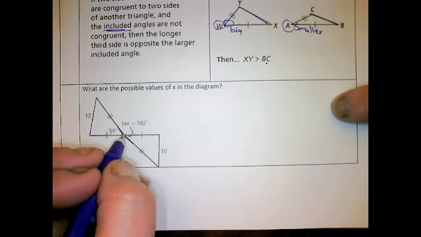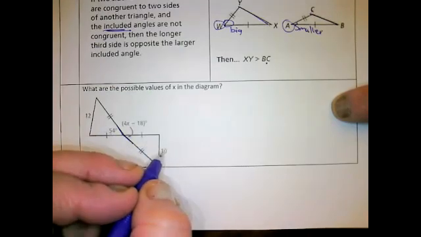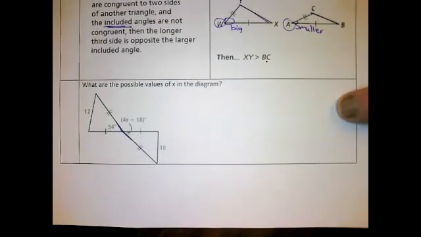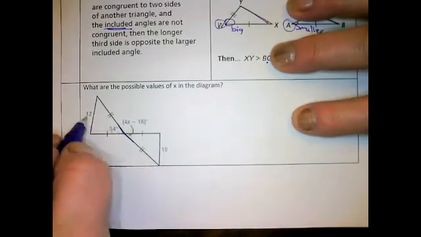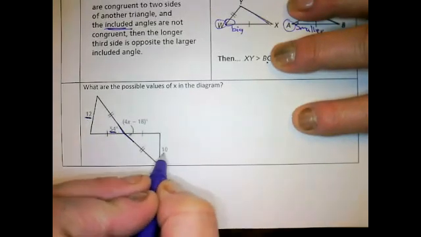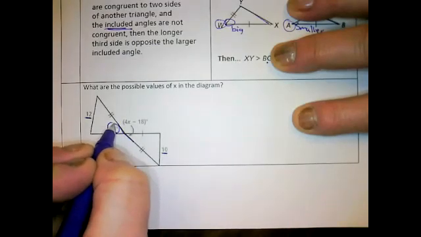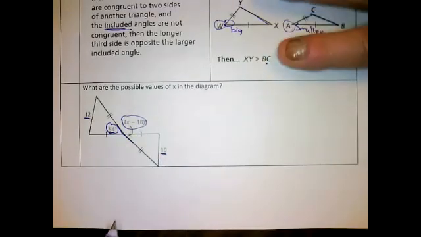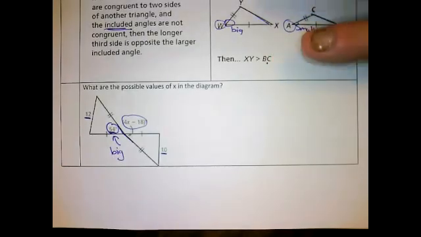And if this is 54 and this is 54, then these two side lengths would have to be the same measure because they would both be opposite 54. Okay? So we know that this is 54 degrees and this is 12. And we know that this side length's 10. So which angle is going to be larger, 54 or 4x minus 18? 54 is going to be larger or bigger.